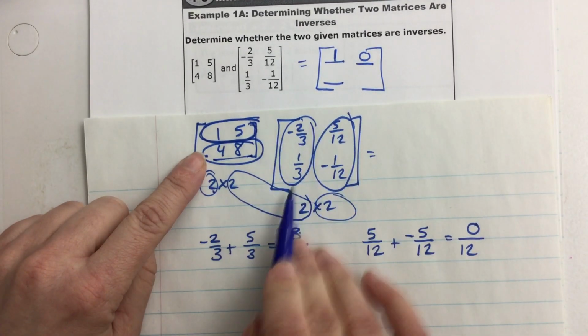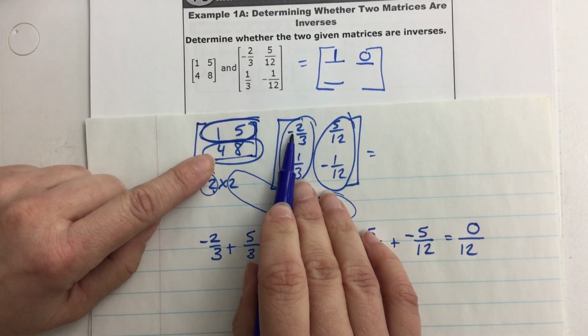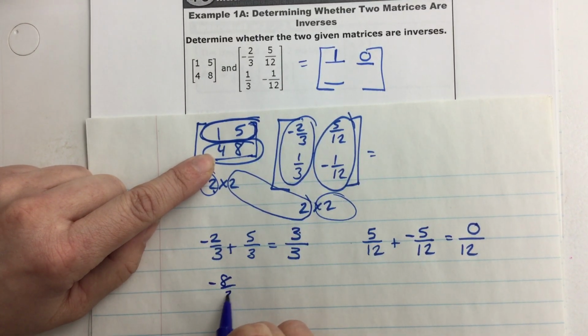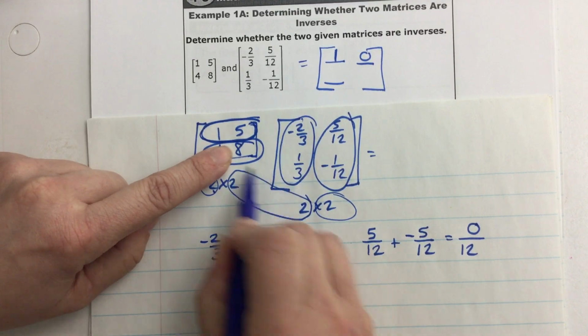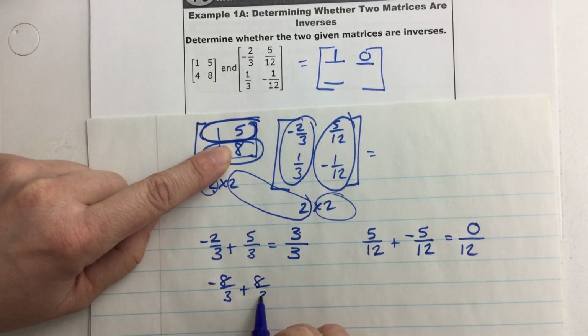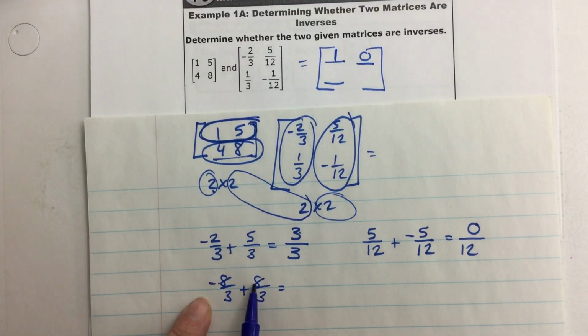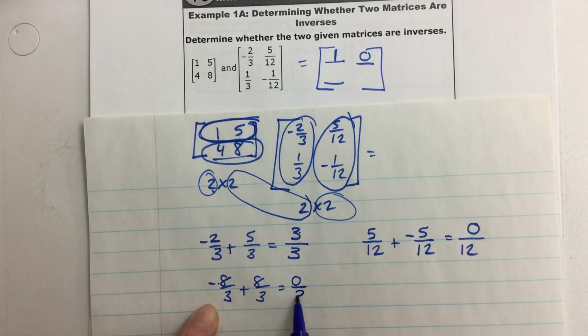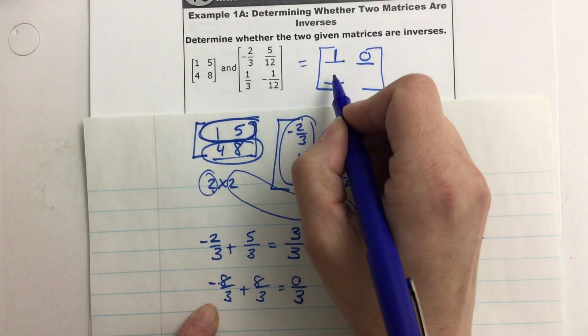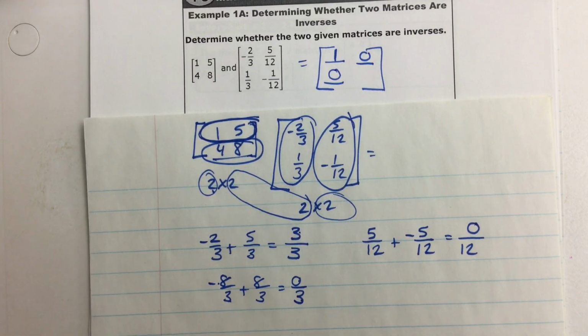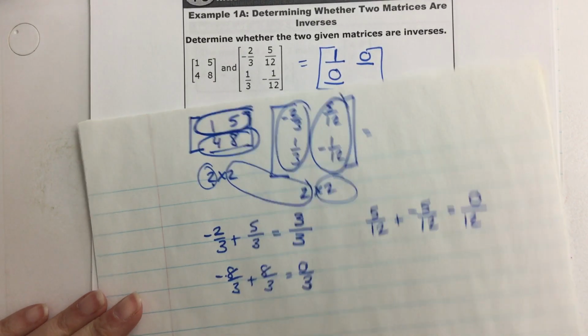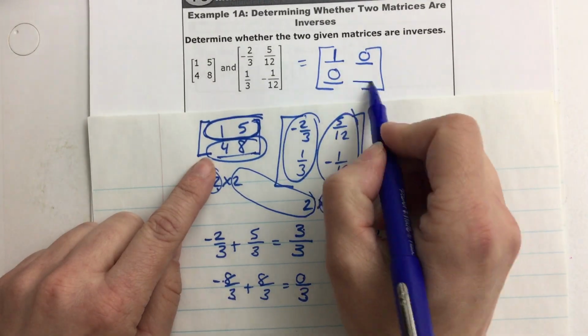Okay, now I'm going to go ahead and look at the second row. I want the second row first column number. 4 times negative 2/3 is negative 8/3, plus 8 times 1/3 is 8/3. Negative 8 plus 8 is 0. My common denominator is a 3. 0 divided by 3 is a 0. So you guys, so far this is good. We're getting that identity.